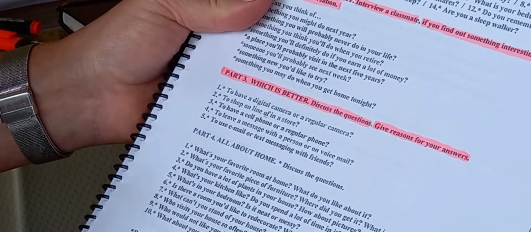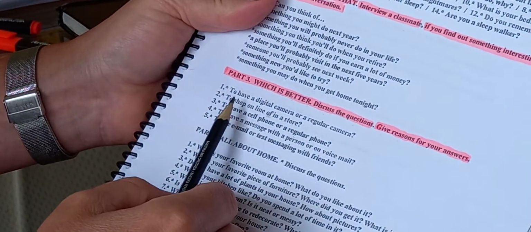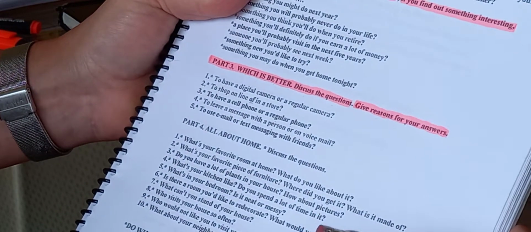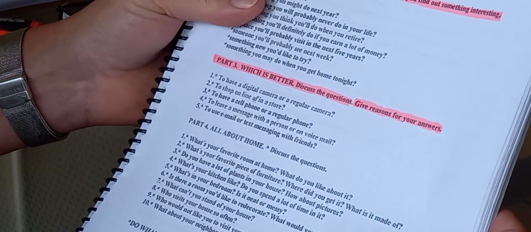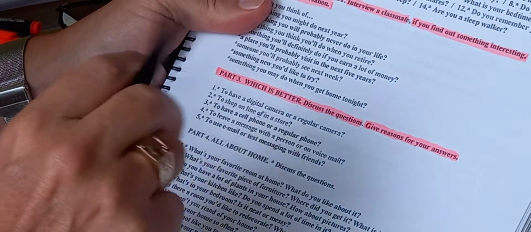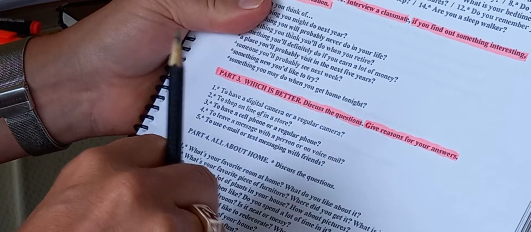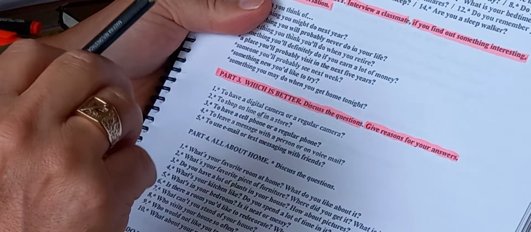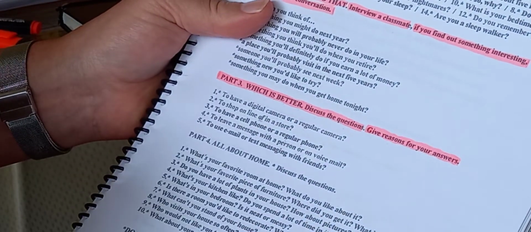In my personal opinion, I think it's better to have a digital camera because the megapixels are higher than a regular camera, so you are going to take more beautiful pictures and the colors and everything is going to be so real. Thanks.